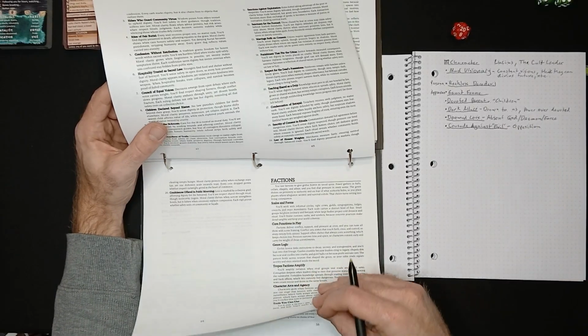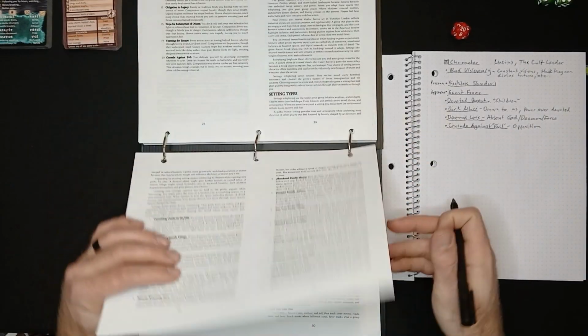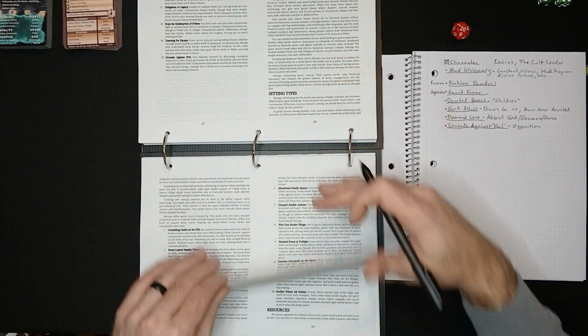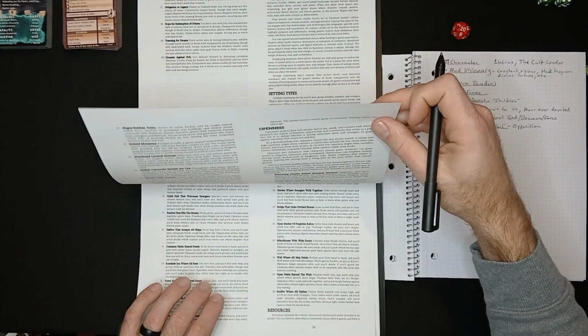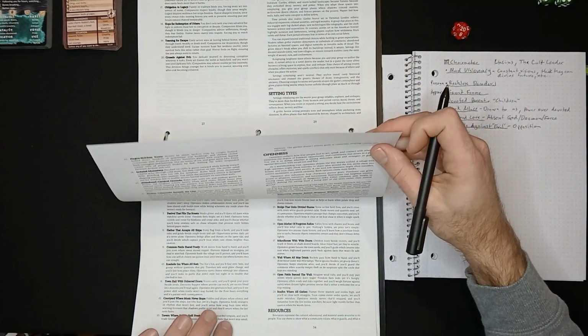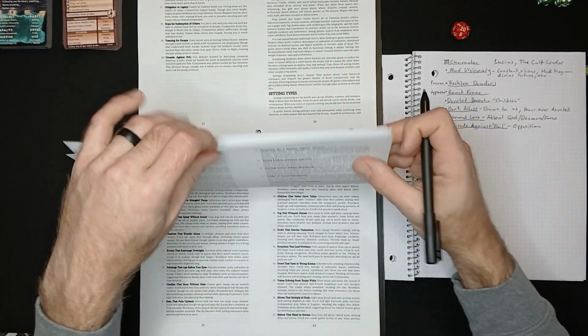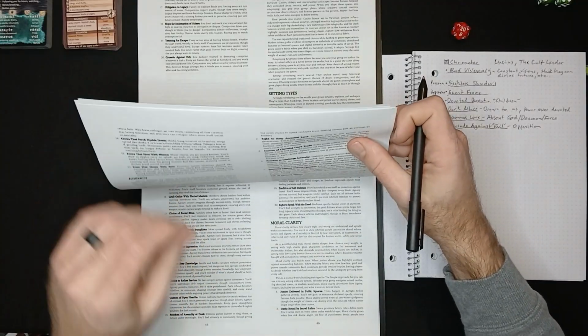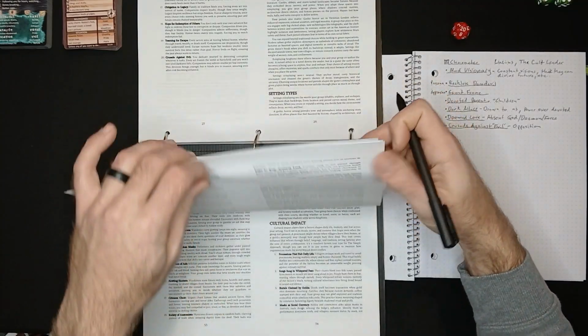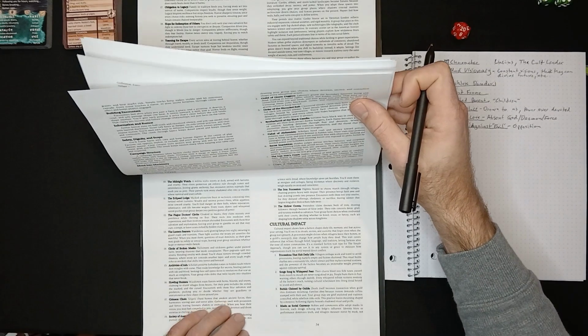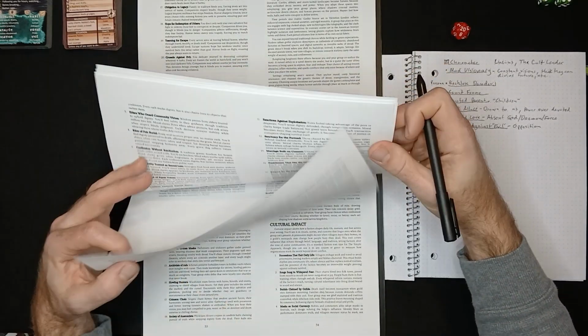And in the meantime, though, I don't know that we're going to go fully into settings. So there's a whole bunch of stuff. You've got your setting types, the openness, the resources, the insights, the weirdness, the agency and the moral clarity, and the faction. No, we're into factions.